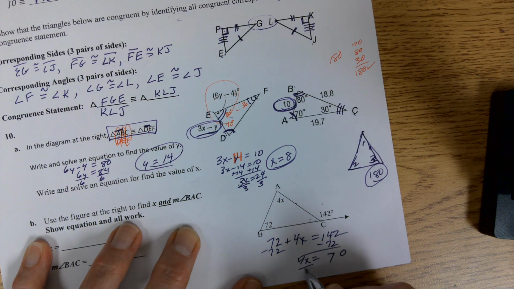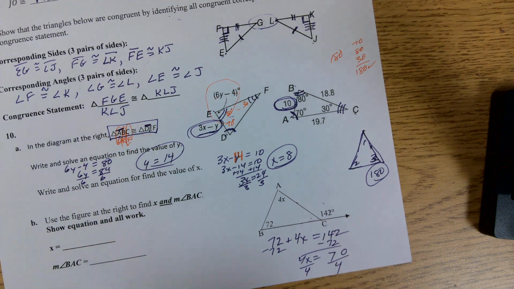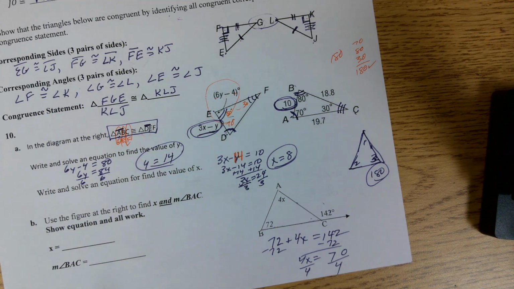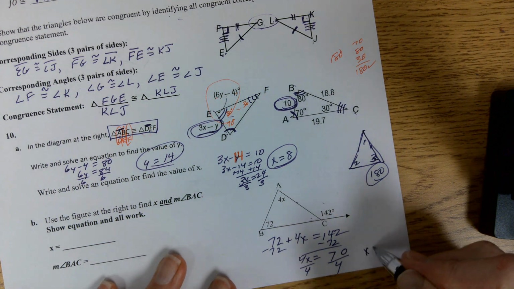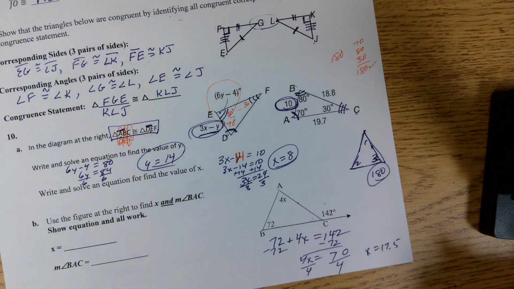Right? And then divide by 4. So 70 divided by 4, and I get 17.5. Okay?